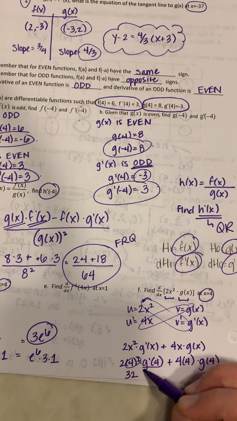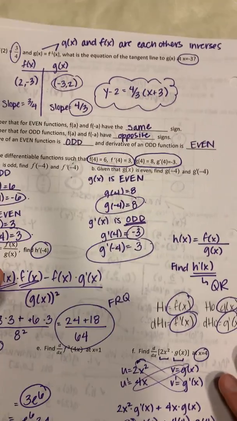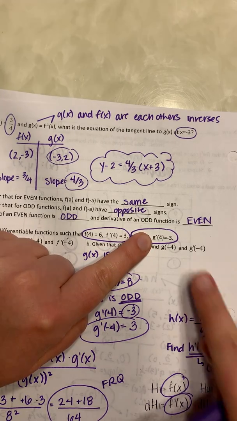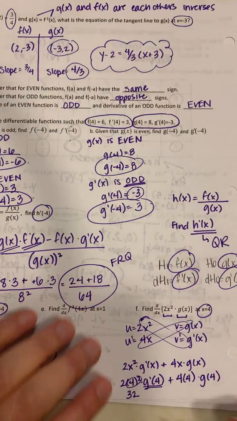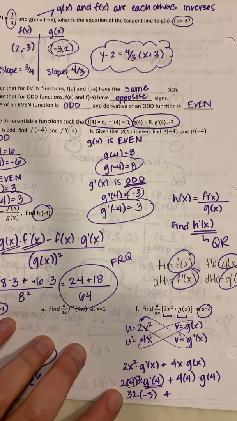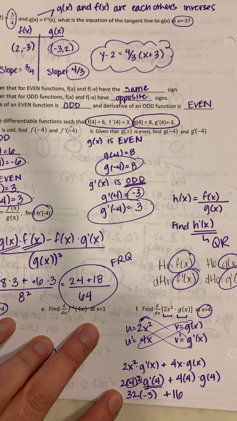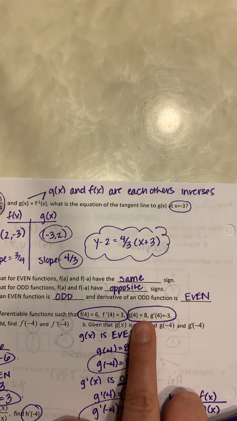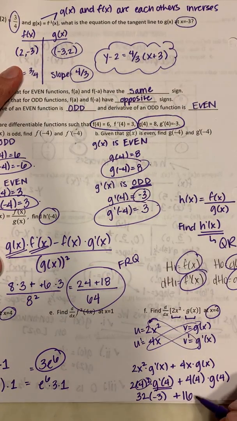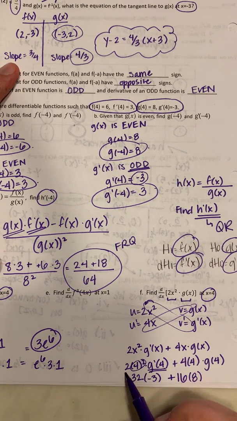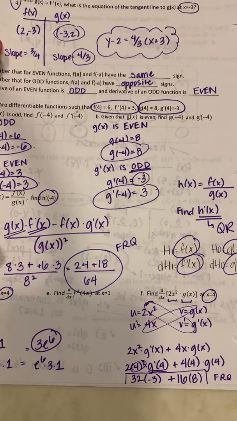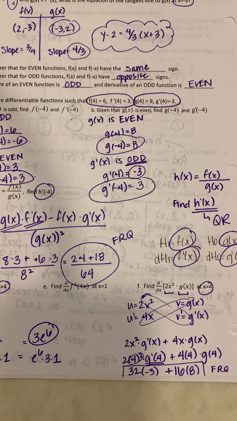And then for my g prime of 4, I'm going to consult what I was given. So look up here. Remember that g prime of 4 was given to be -3. So that's 32 times -3 plus. Okay, then 4 times 4 here is a 16. And then g of 4, I'm going to go back to my table. It says here that g of 4 is 8. So I'm going to replace my g of 4 here with an 8. And then from there, I don't even feel like working that down, so I'm just going to leave it. Okay, but remember, it's a free response. I don't have a multiple choice question I'm trying to answer or anything like that. So that's good enough if it's going to be an FRQ.